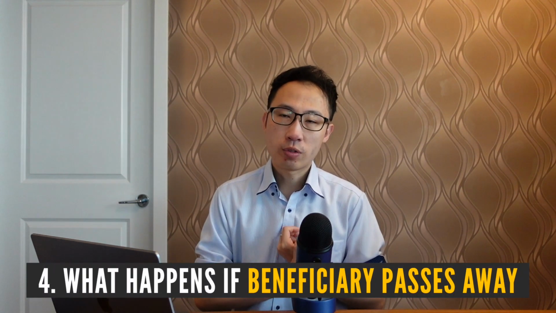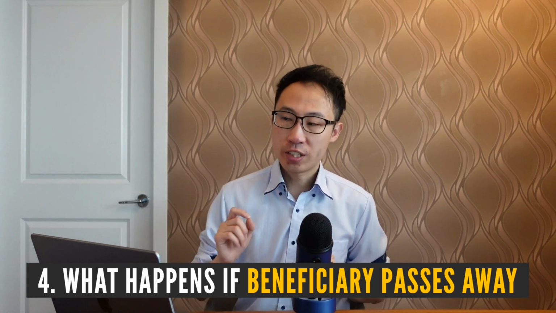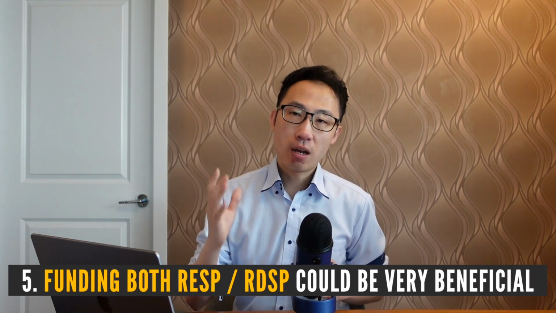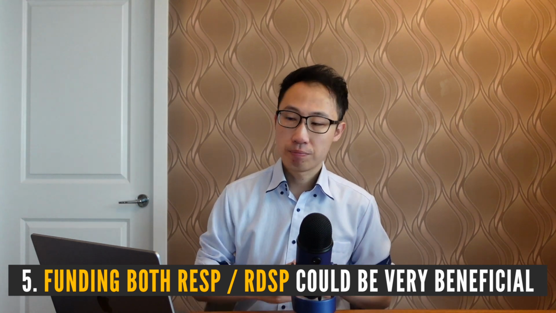Now, the 4th tip is to know that if the beneficiary passes away, then all proceeds of the RDSP will flow to the estate and be distributed according to the will. Any bonds and grants for the last 10 years will also need to be paid back. And also the RDSP account must be closed before the end of the next year following the death of the beneficiary.